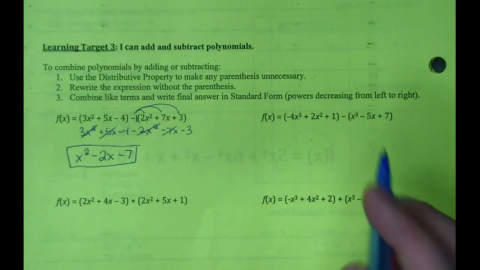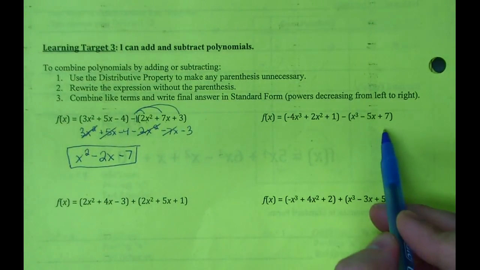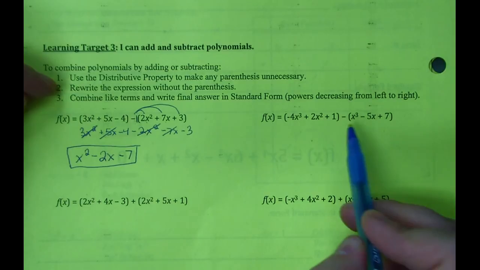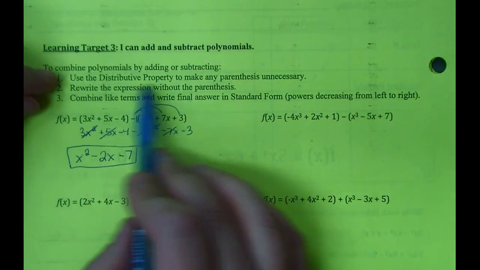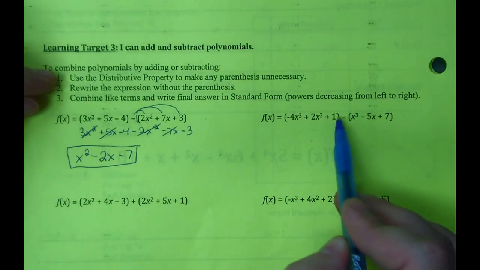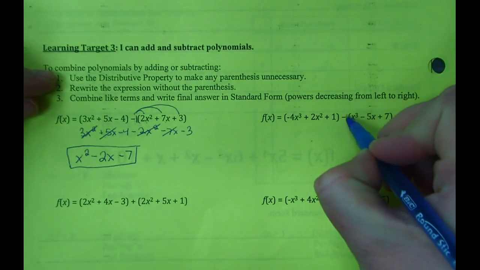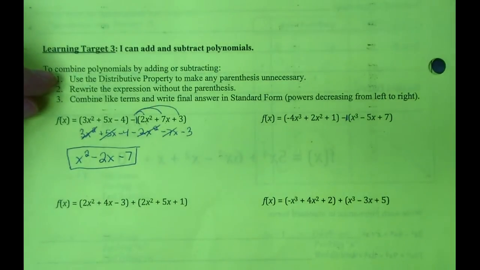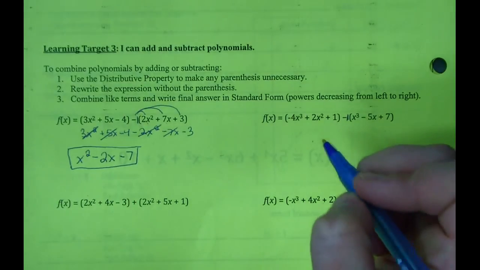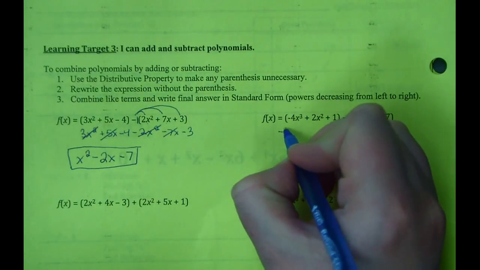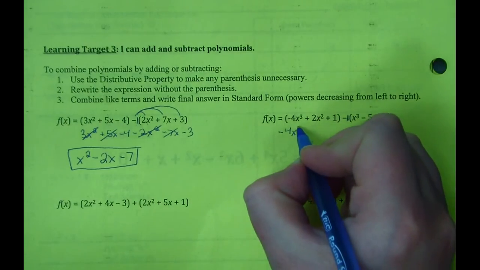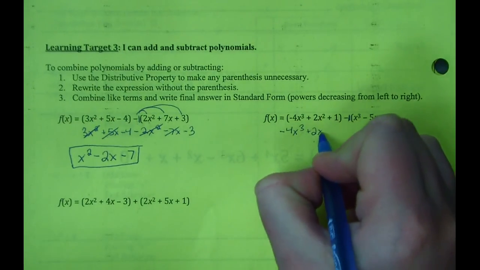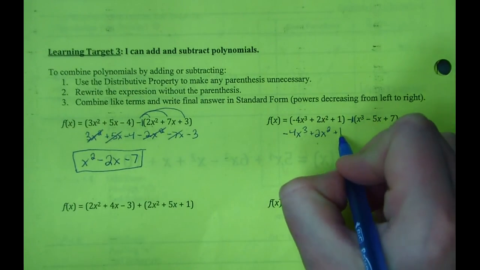Now let's look at this one. Again, we're going to rewrite this problem. So we're going to start with step 2. But when we do step 2, we're going to have to do step 1 when we get to over here, because we are going to have to distribute this negative 1 to all of those things there in that second set of parentheses. So the first parentheses stays the same because there's nothing outside of it multiplying. So negative 4x to the third plus 2x squared plus 1.